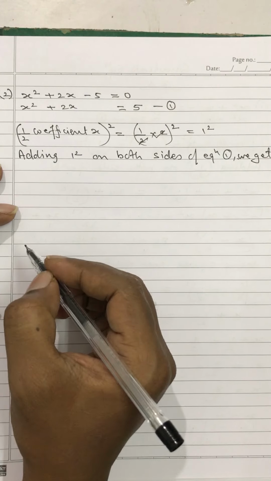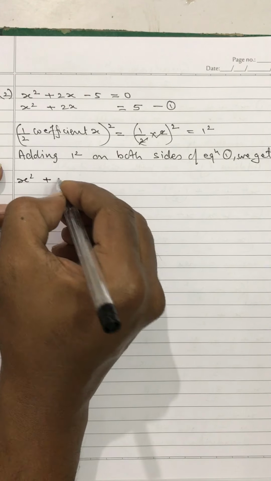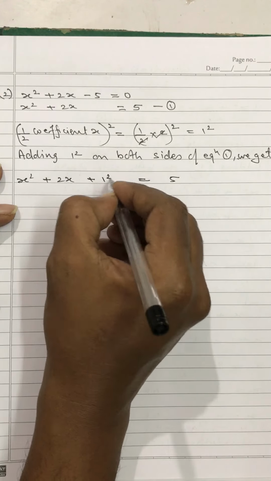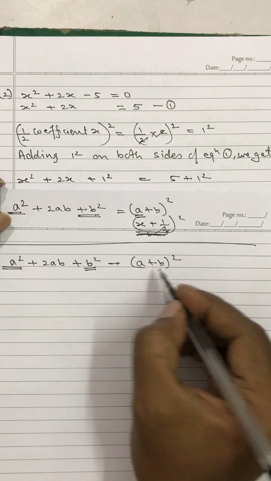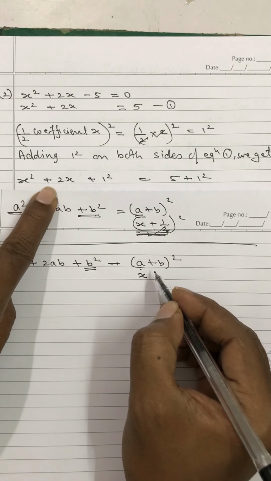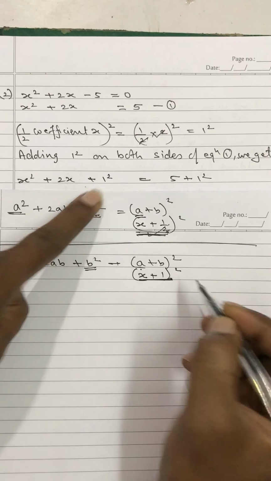We get, what do we get? See, this is equation 1. I am writing equation 1 first. x square plus 2x is equal to 5. I will add 1 square over here, and I will add 1 square over here. And now this is my framing done. My a is what over here? x, whatever is under the square, plus of this. And what is under the square? 1. I will frame this.